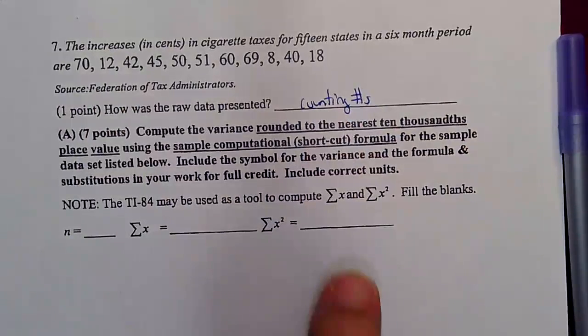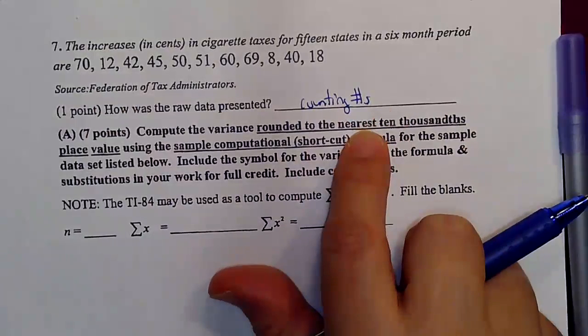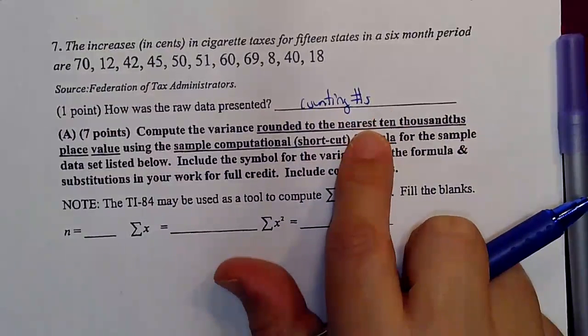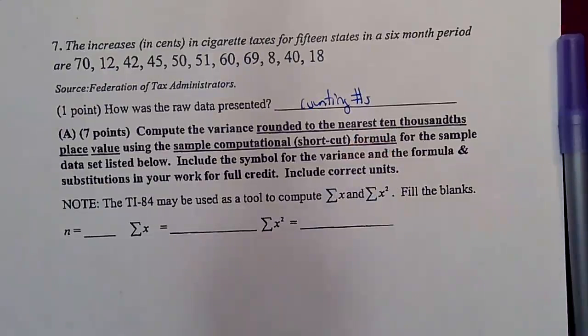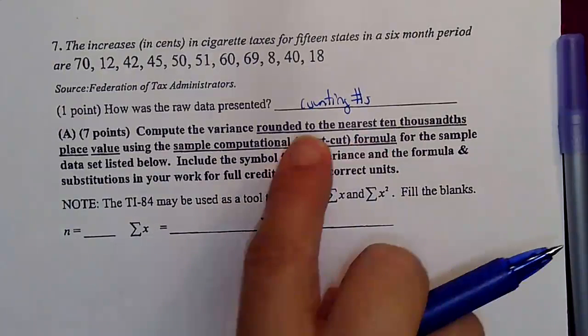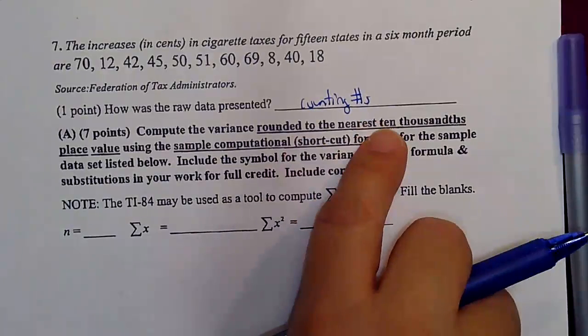Unless they tell you to round otherwise, this one tells you to round to the nearest 10,000. So unless they tell you otherwise to round to a certain place value, honor that. But one of the reasons we keep track of that is because if they say round according to the rounding rule, it's one decimal place beyond how your data was given. So your data is given as counting numbers, so then you would round to the tens, unless otherwise specified.